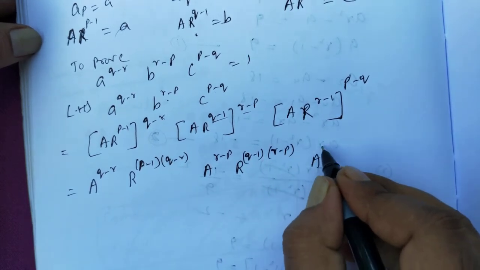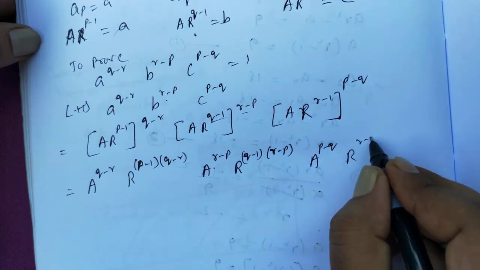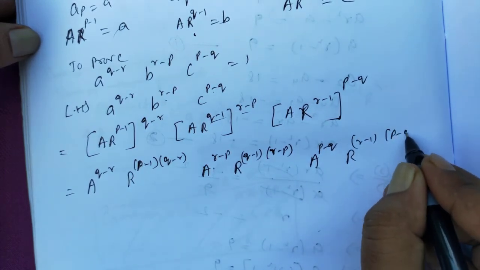And here A to the P minus Q, and here R to the R minus 1 times P minus Q.